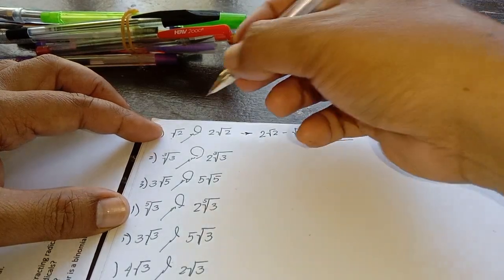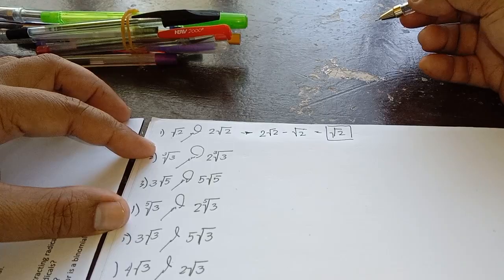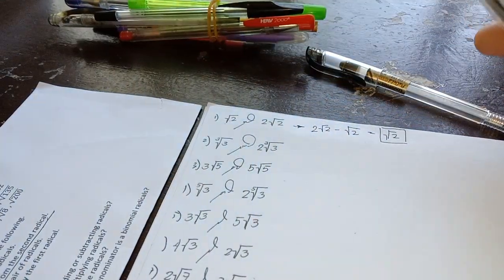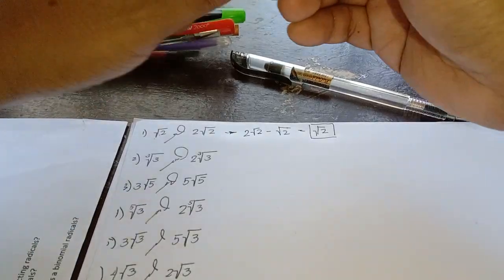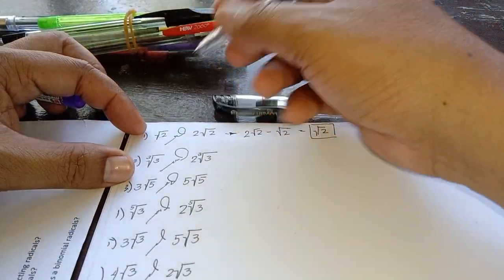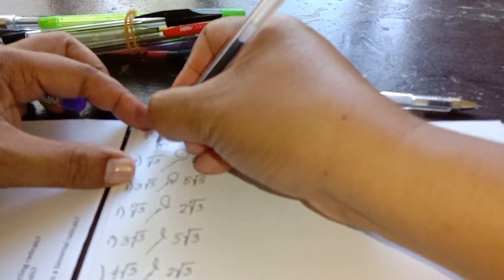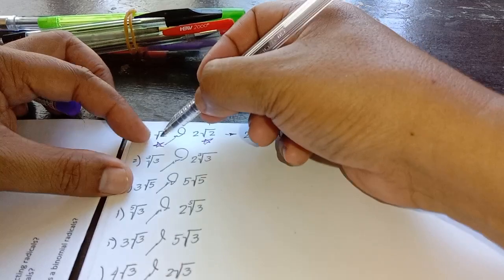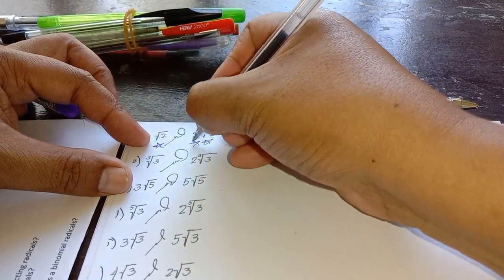Halimbawa, para mas lalo nyo maintindihan, itong square root of 2 ay ginawa kong halimbawang star. Meron akong isang star, and then dito, meron akong dalawang star.